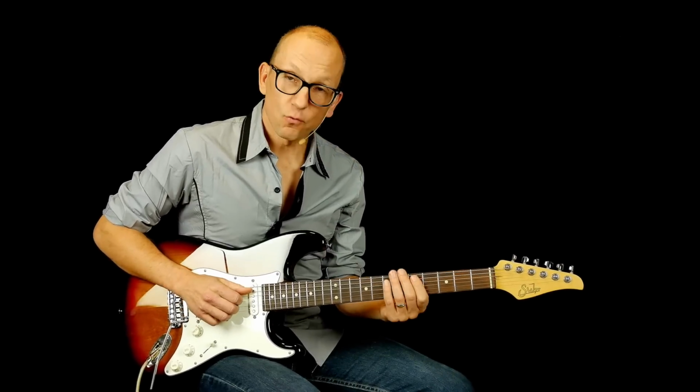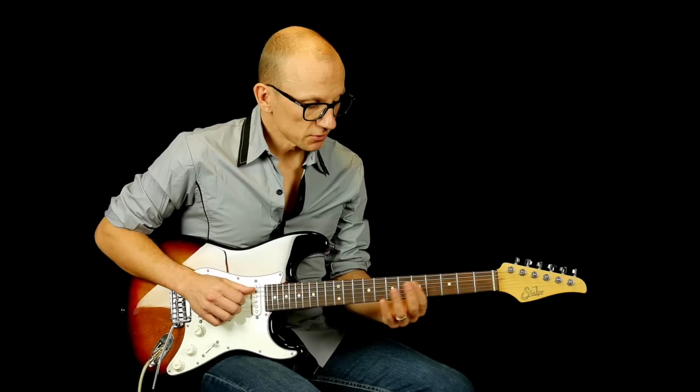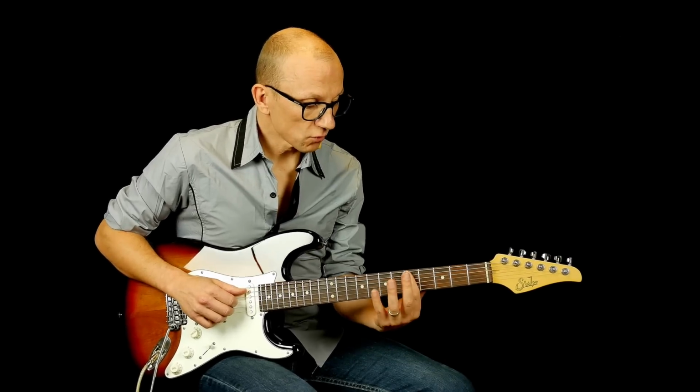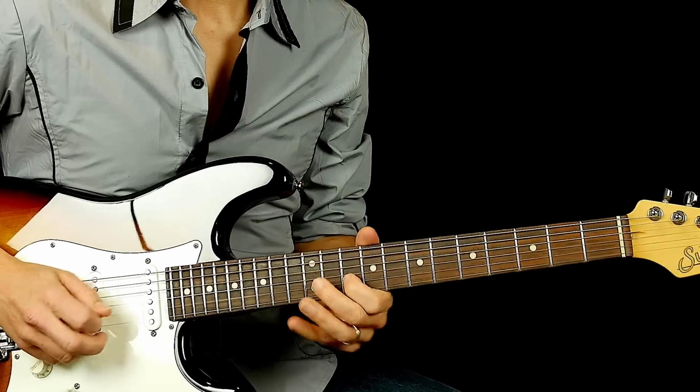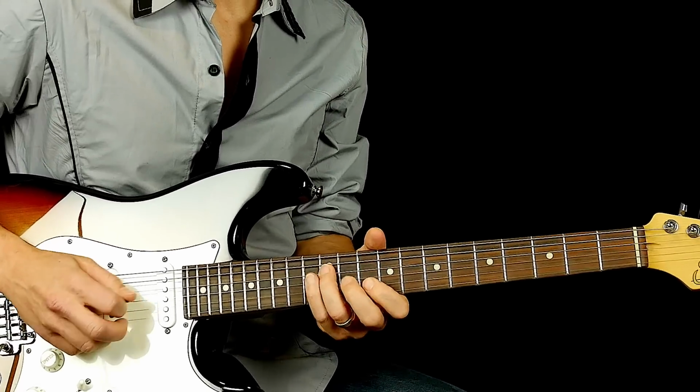So that works great over dominant 7 chords. So what about the 4 chord and the 5 chord? Well, you can do the same approach there. So the 4 chord would be D7. Here's the D major triad.